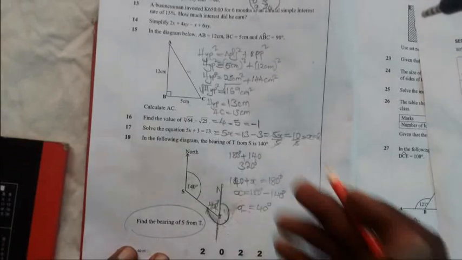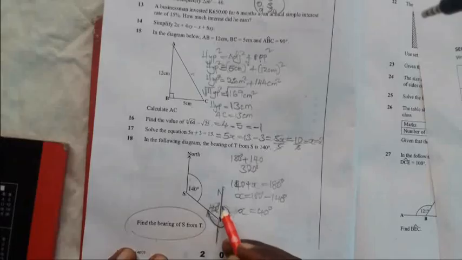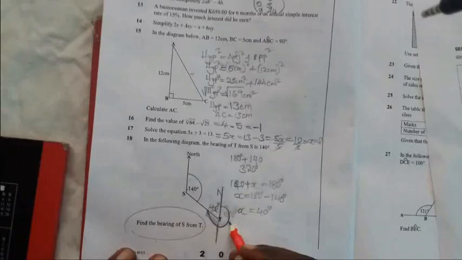So since angles at a point add up to 360 degrees, for the entire revolution, the only angle which is known is 40 degrees. So the unknown angle should be 360 minus 40 degrees. You can call this angle y. So you can say 40 degrees plus y.